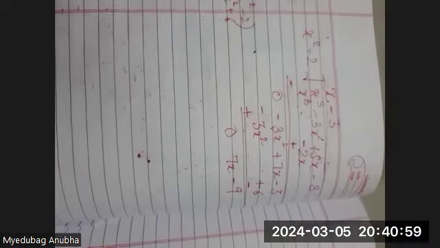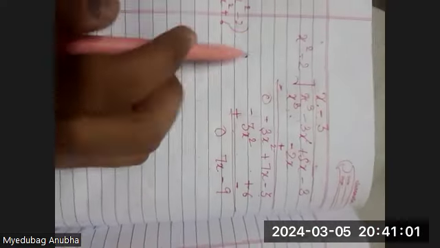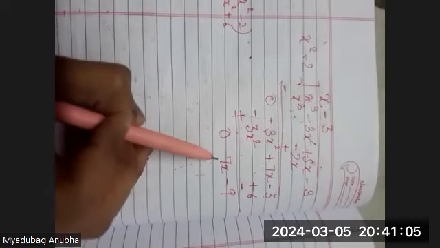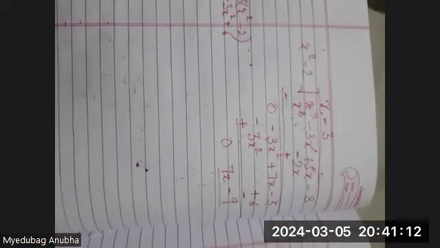Now if you would like to check, then you can check, because now this is the bigger power and this is a shorter power. A bigger number cannot divide the shorter number. So that's why this is our remainder.